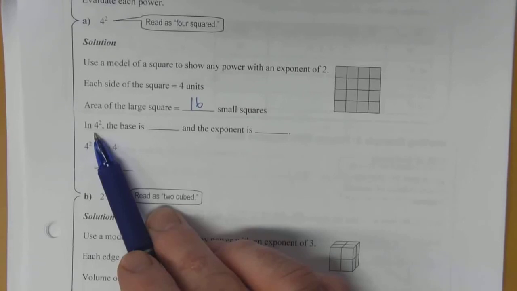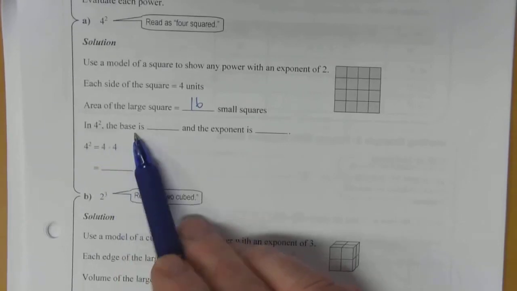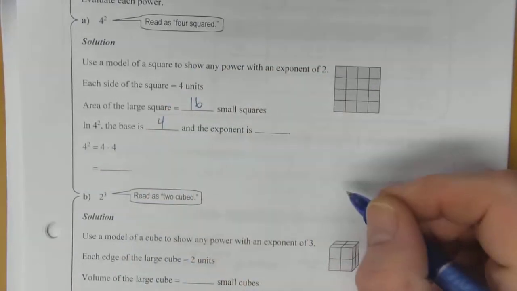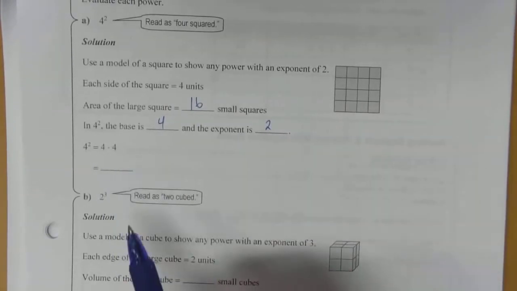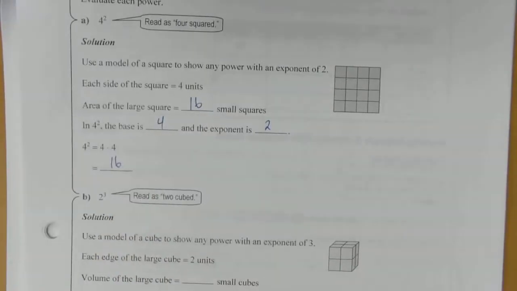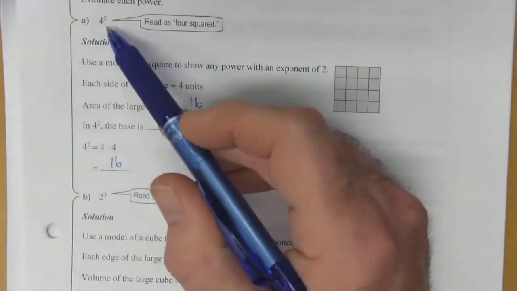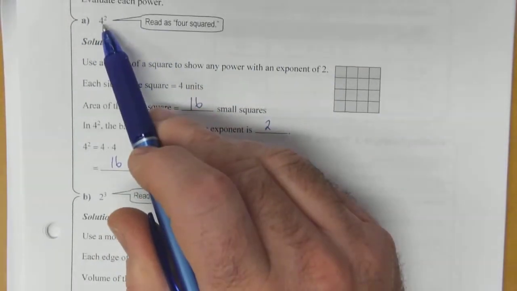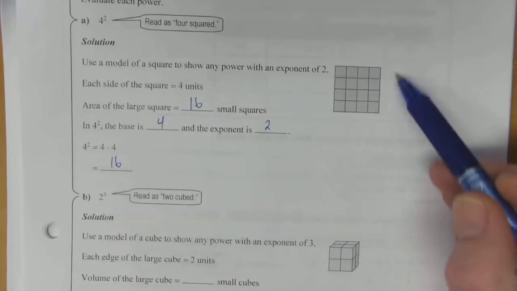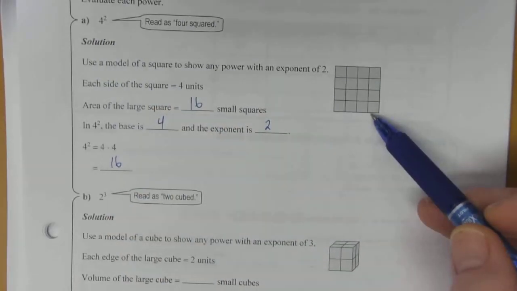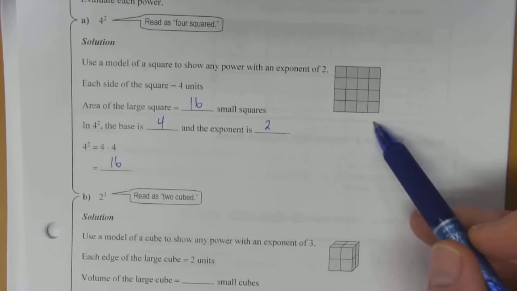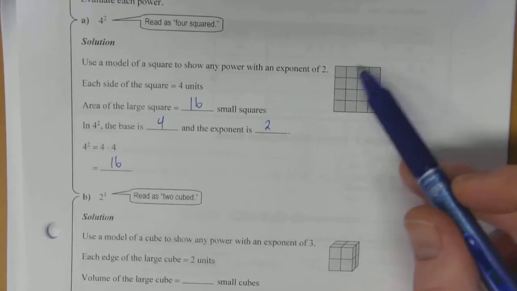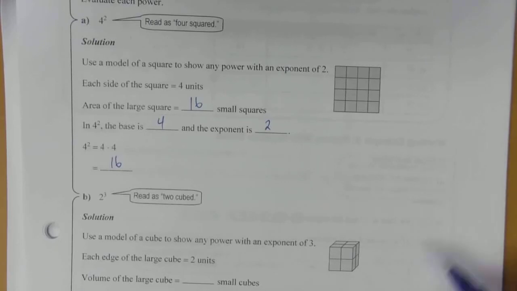In the power of 4 squared, the base is the 4 and the exponent is 2. And we know that that means that it's 4 times 4 is equal to 16. So when you've got a power and 2 is your exponent, you can illustrate that using a diagram of a square, with your side length being your base and your area is the solution of the squared power.